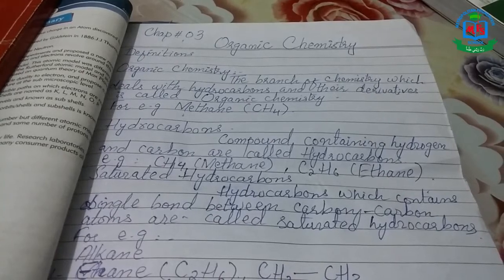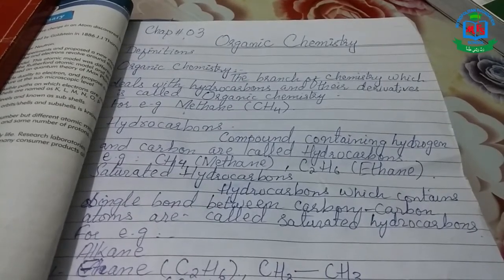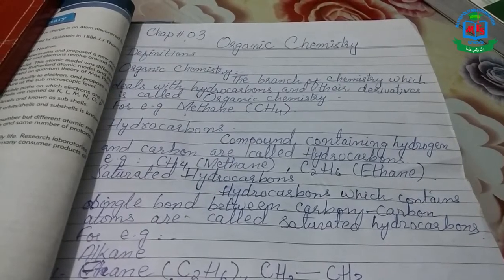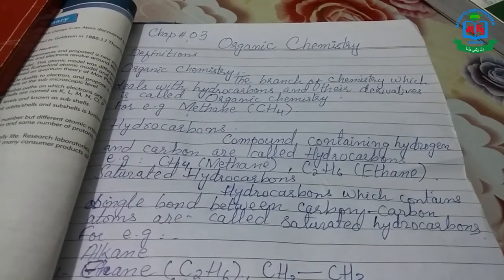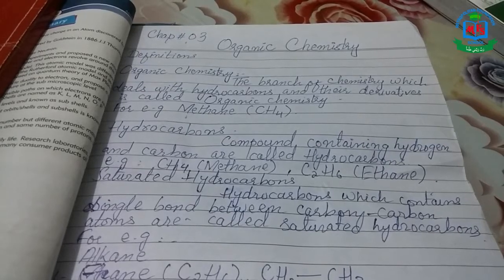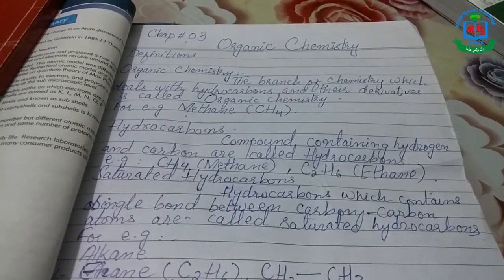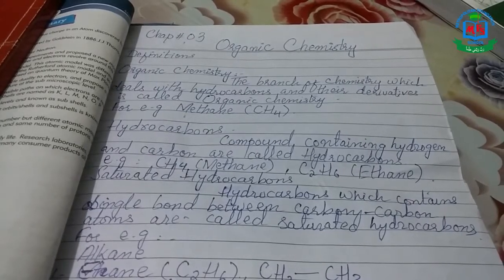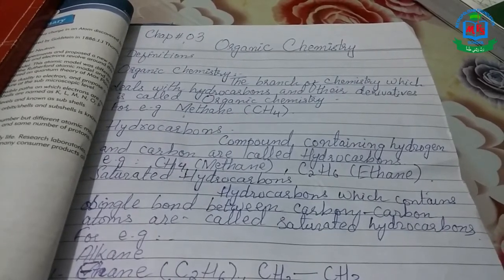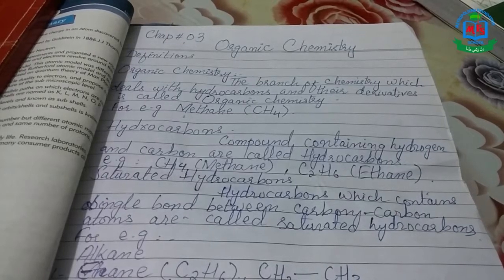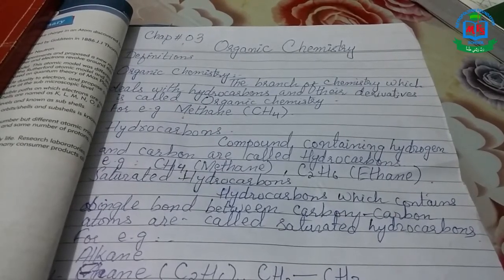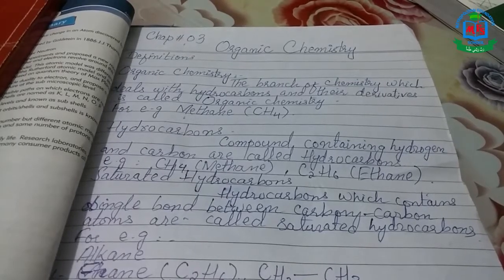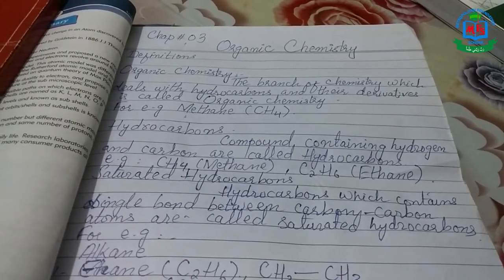Now we study some examples. Number 1, methane. The formula of methane is CH4. If we study the molecular formula, we can see it consists of two elements, carbon and hydrogen. That's why we call methane a hydrocarbon.